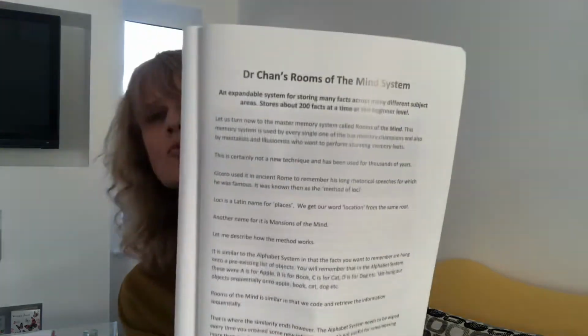The final one, and I use the SSL as well, but this is the one I use the most, I've got to be honest, and that's the rooms of the mind.